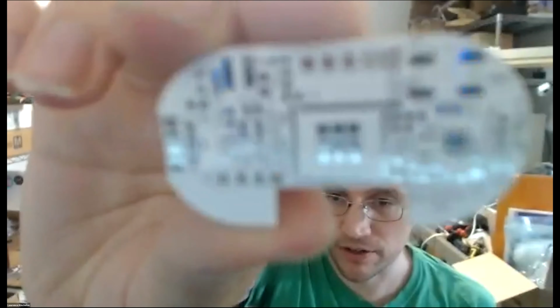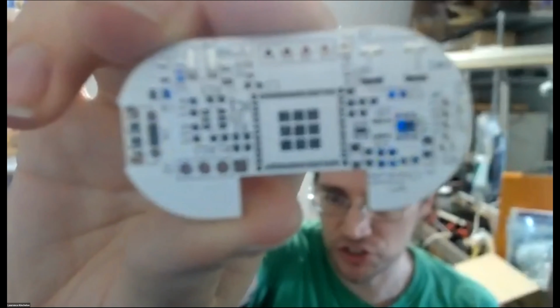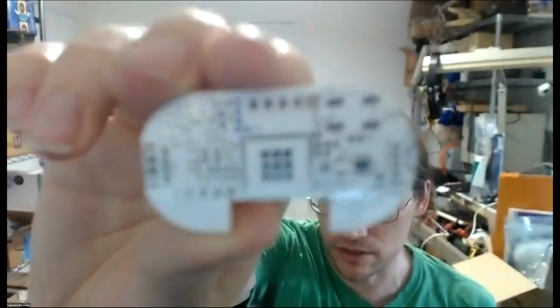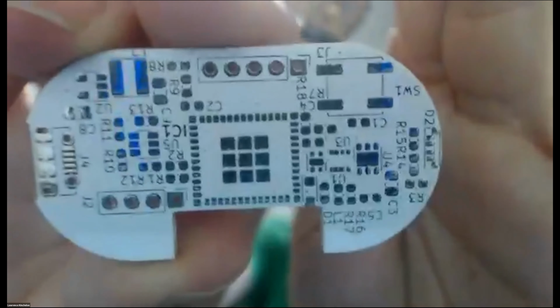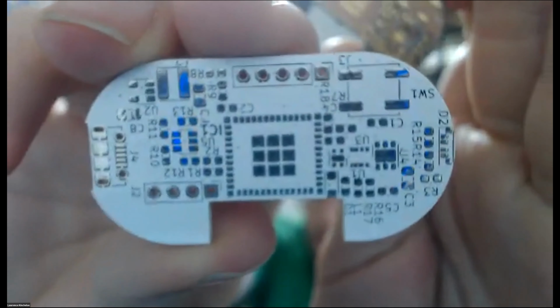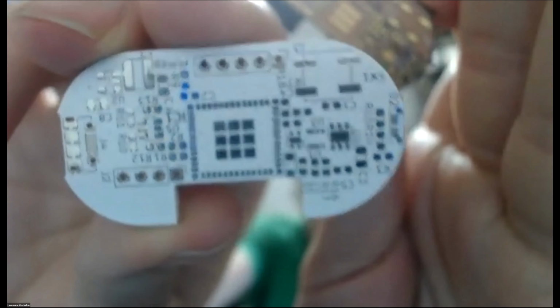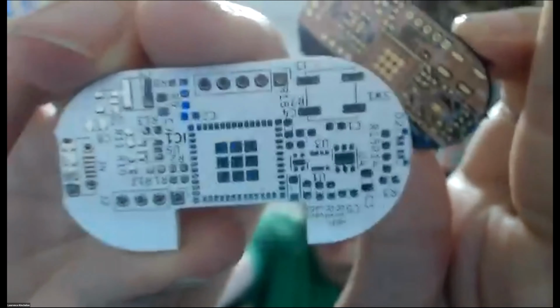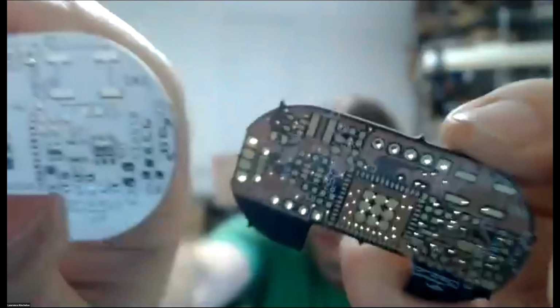I also ordered from Seed Studio, which has a PCB fusion option, and this is what I got from them. Their boards were nice. They're much cheaper than what I got from OSH Park. The quality looks pretty good. I need to build some of these up. My plan is to build up 15 to 18 of these in total for prototyping.